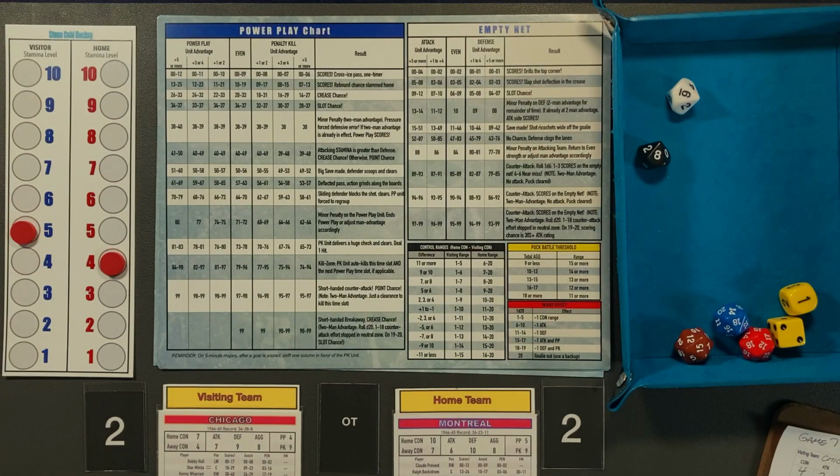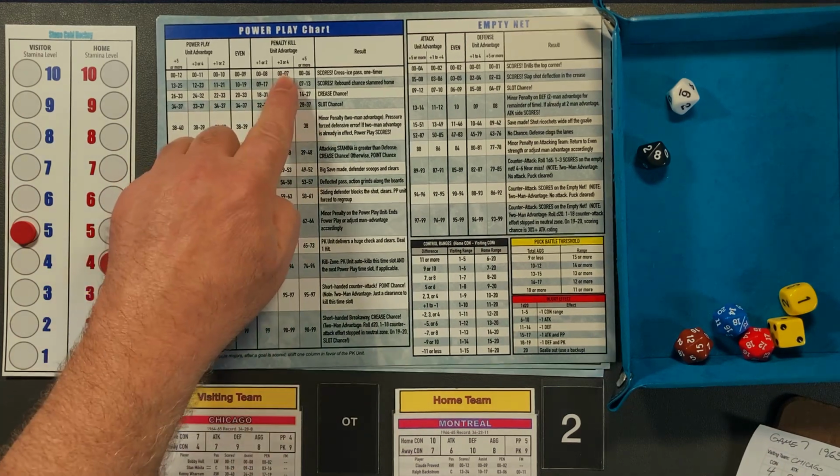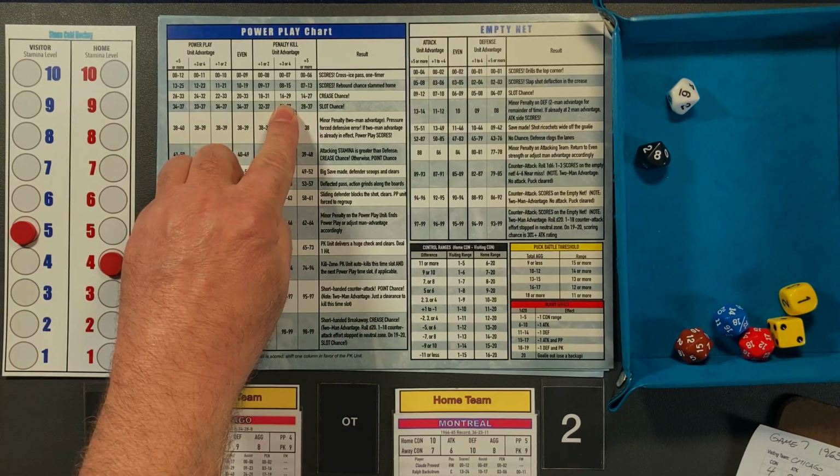Montreal was able to come back that third period with a goal by Bellevue at 5:48. It was a power play goal. Chicago had 13 shots on net last period. Montreal had 11 shots on net last period. So let's go into overtime. Montreal is still on a power play. And we are reading from column 4 on the penalty kill.